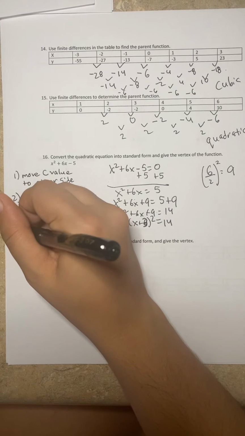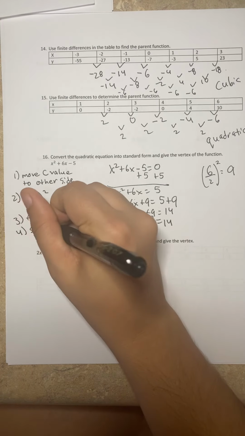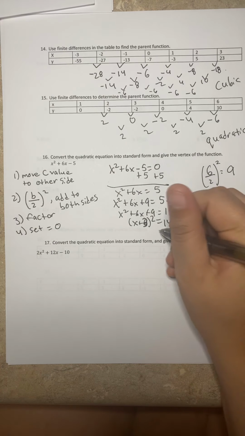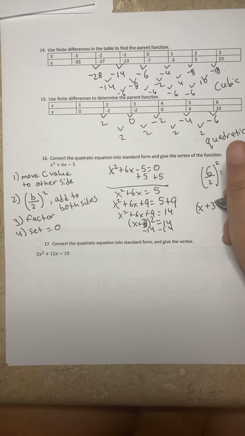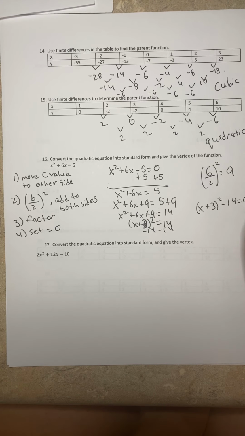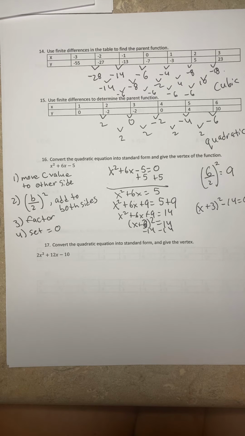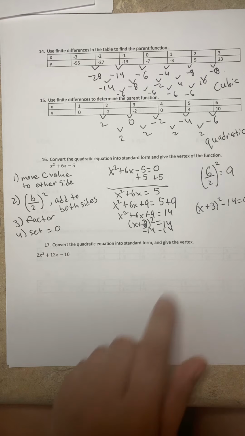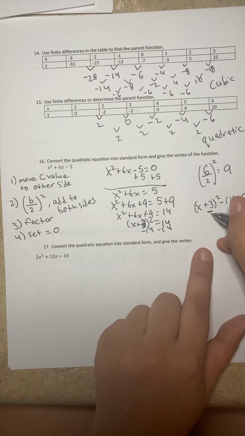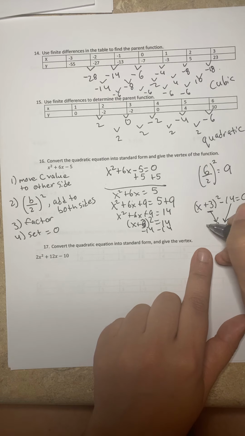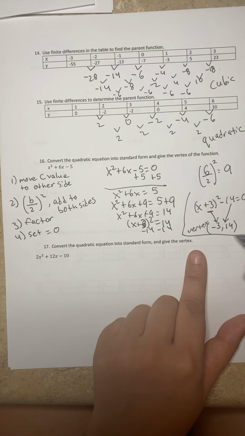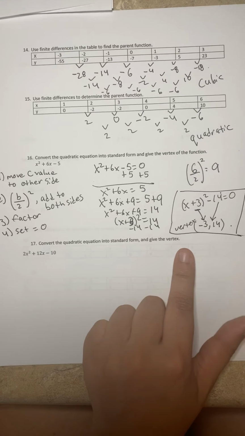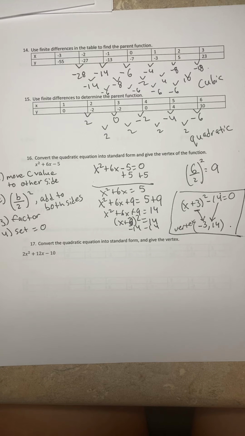And then the last step is to set it equal to 0. So the way we do that is we subtract 14 from both sides. So that's going to become x plus 3 squared minus 14 equals 0. And that's our vertex form. And remember, the vertex is always the opposite of this number. So my vertex is at -3, and then we keep this number the same. So comma 14. That's my vertex. So the vertex form is this equation, and then the vertex itself is the bottom part. Okay?